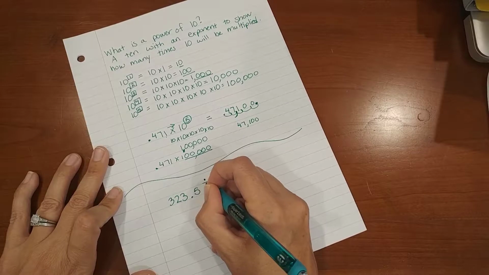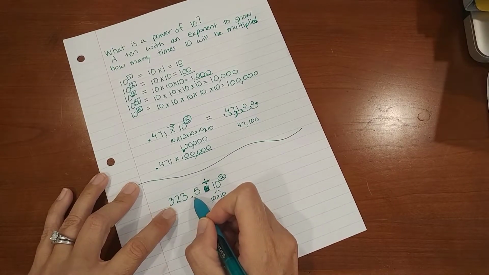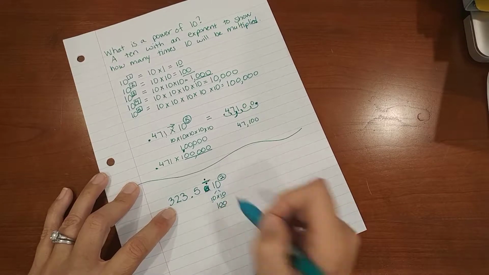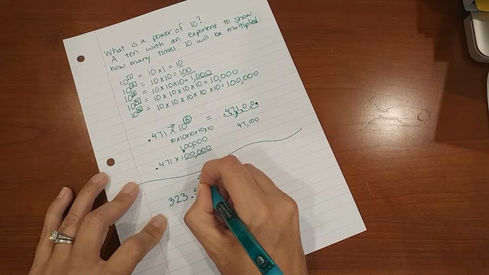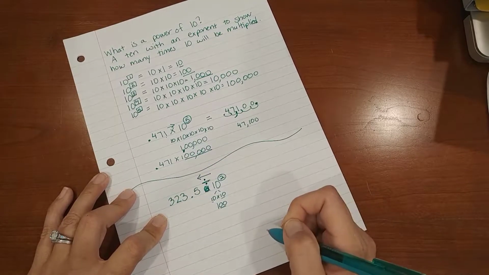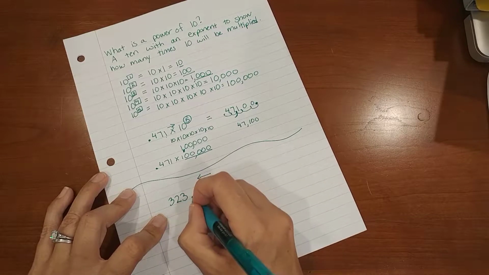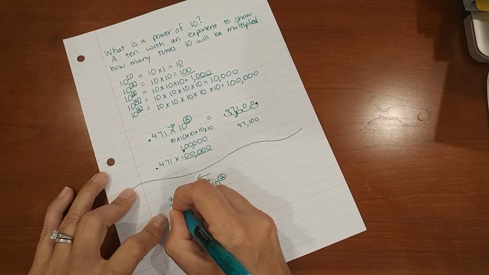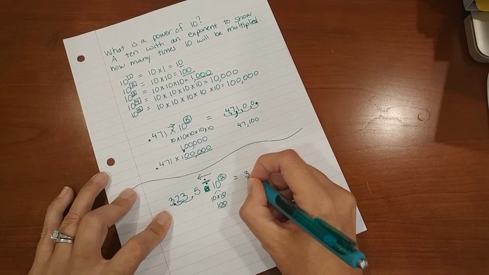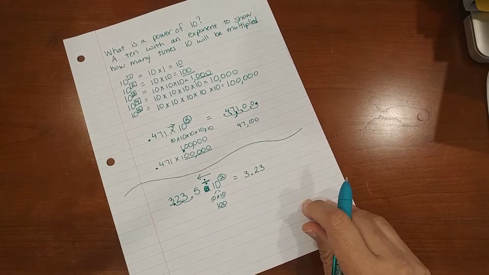I meant to divide, excuse me. So we're now looking at 323 and 5 tenths divided by 10 to the 2nd power. This symbol, I write my arrow, means my value is going to decrease, so my decimal will move to the left 2 times. 1, 2. So this is where it should end. That would mean my answer is going to be 3 and 23 hundredths.